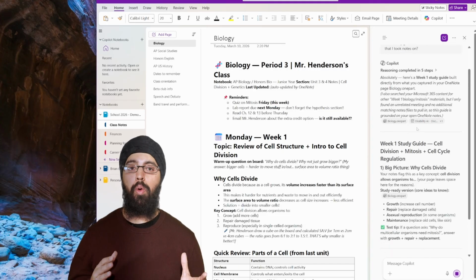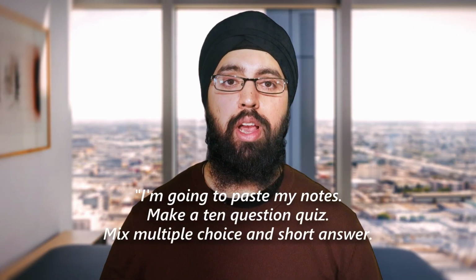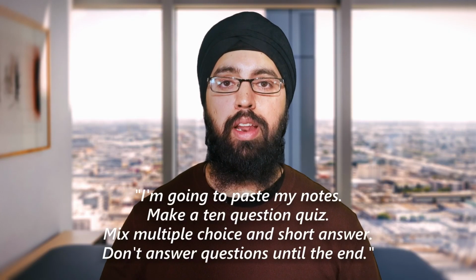Try this prompt. "I'm going to paste my notes, make a 10-question quiz, mix multiple choice and short answer. Don't answer questions till the end." After you respond, ask for the answer key and quick explanations on what you missed, way faster than rereading the same notes. So that's the toolkit. Reset your desktop, protect your focus, and use Copilot to study smarter.